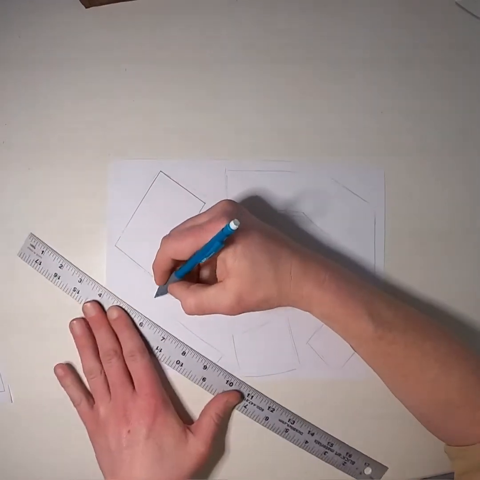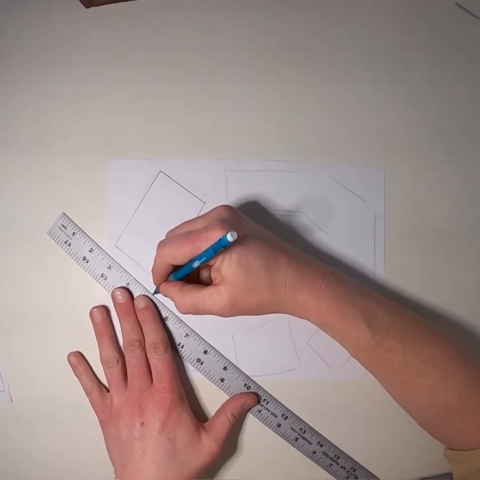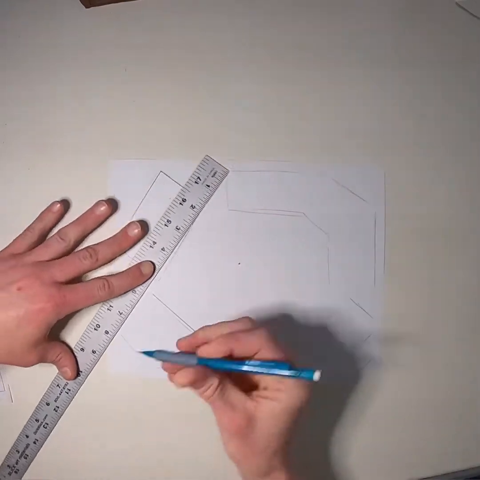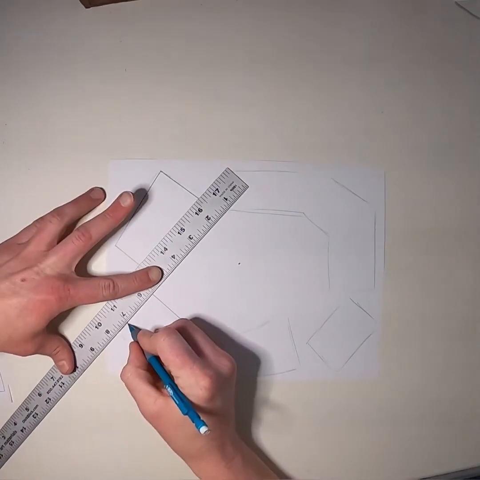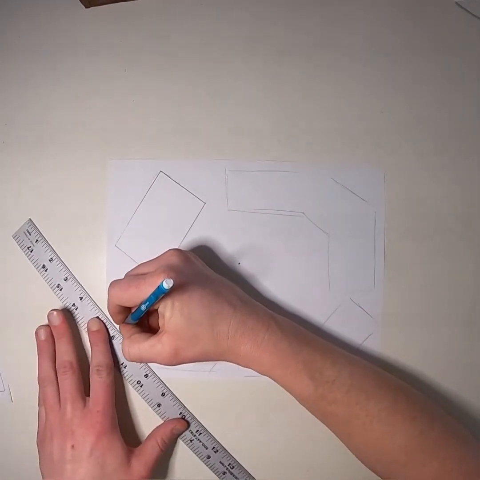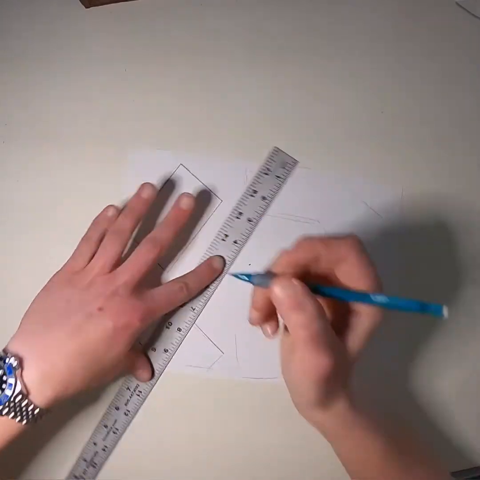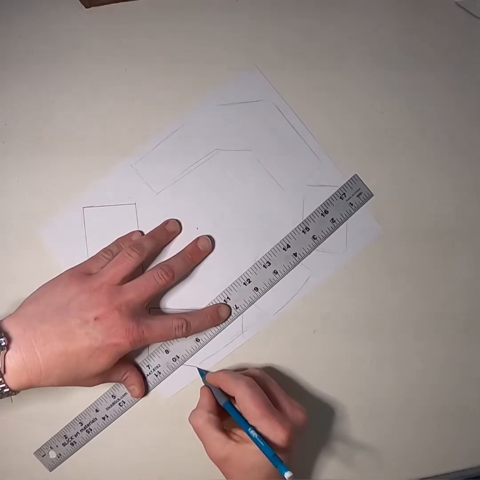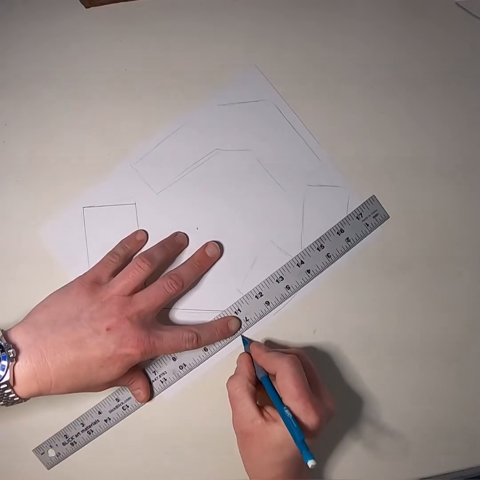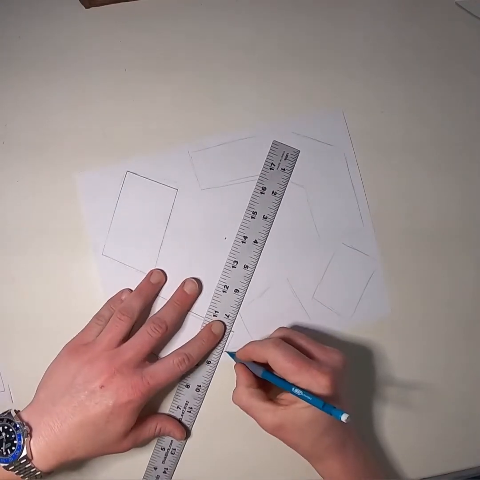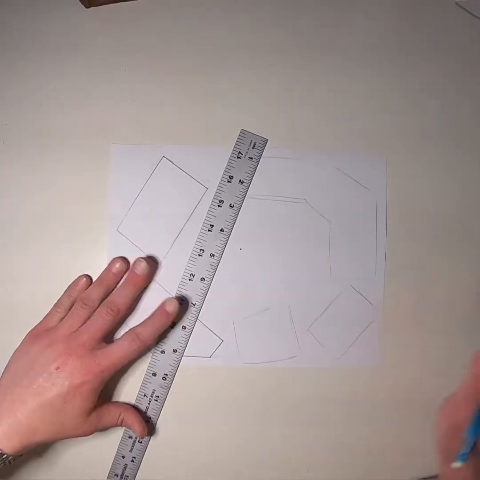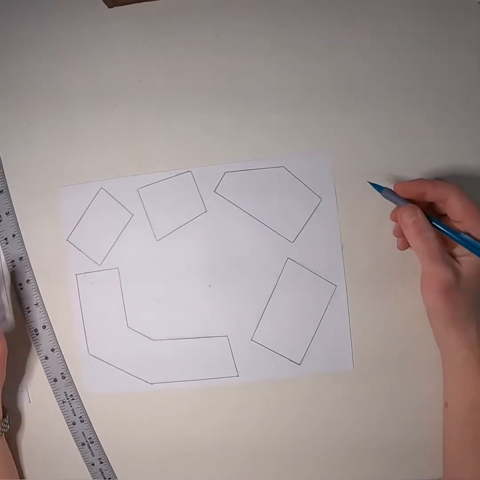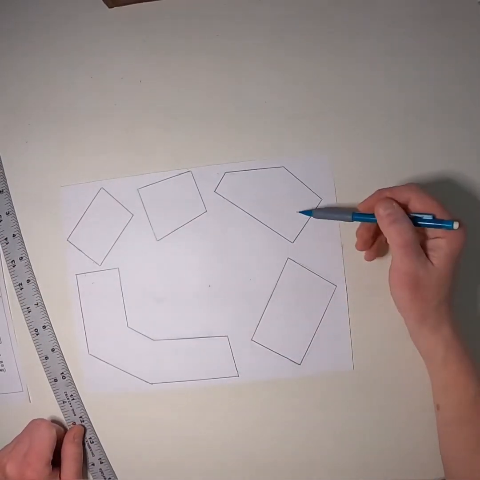All right, first one done. I'll do the rest of that on these. Okay, I've got all 5 of them outlined.